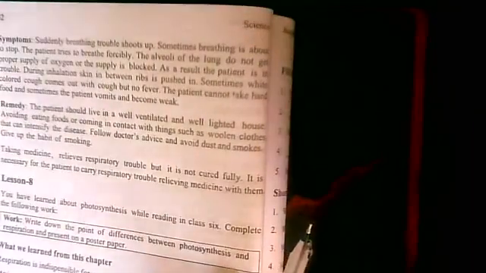Remedy: the patient should live in a well ventilated and well lighted house. Avoid eating foods or coming in contact with things such as woolen clothes that can intensify the disease. Follow the doctor's advice and avoid dust and smoke. Give up the habit of smoking.